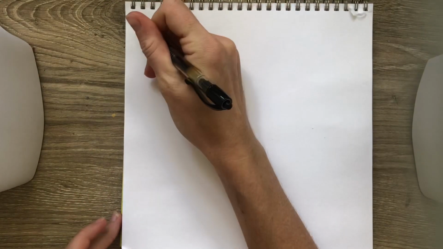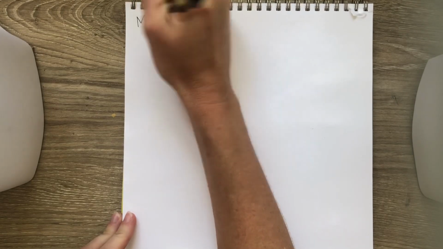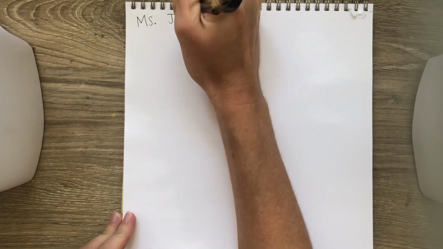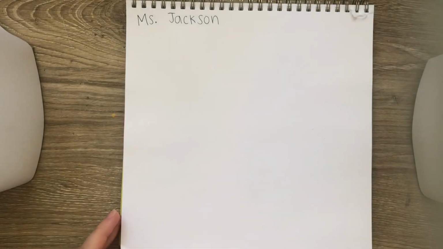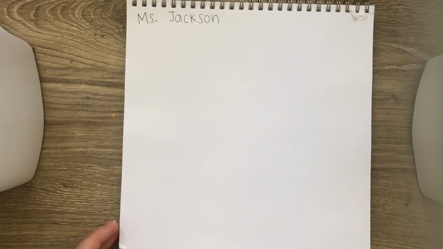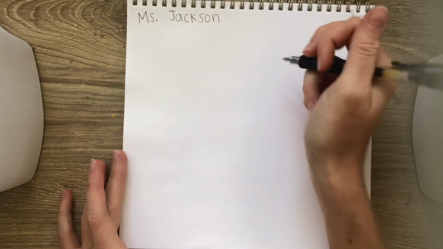When we start writing, the first thing we need to do is always put our name on top of our paper. After I have my name, I can begin sketching the first part of my story. Remember, the first thing I do in the morning is I wake up and I make breakfast. So my picture is going to show me waking up and making breakfast.